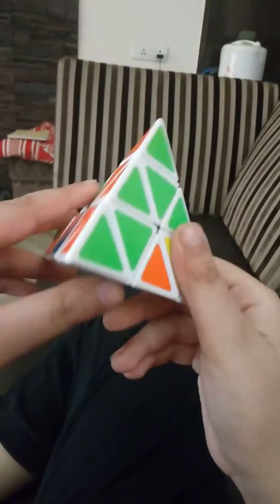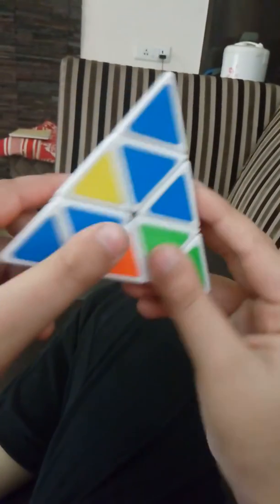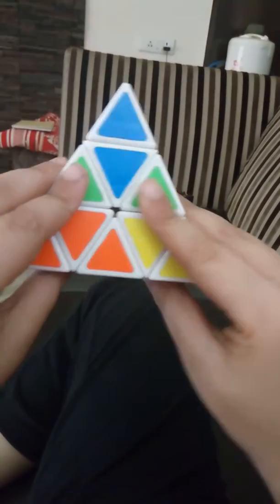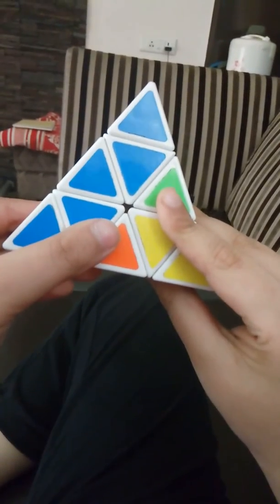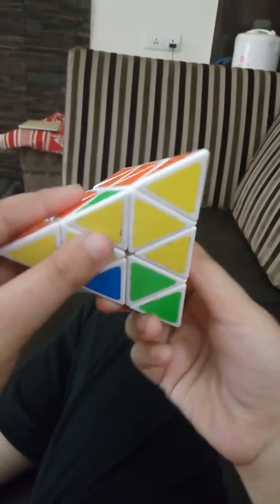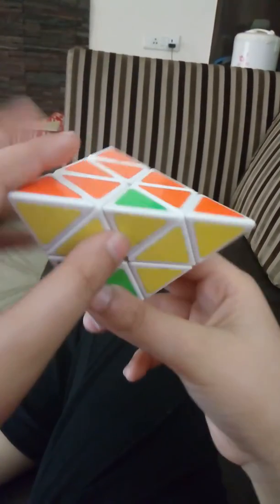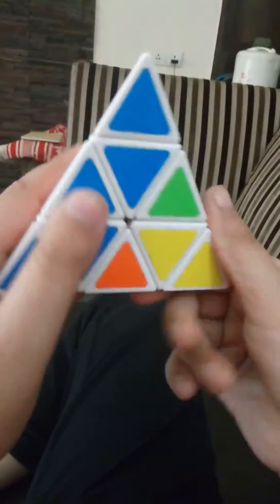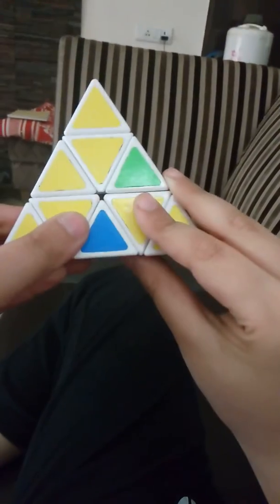Another piece we have to find orange. There's an orange blue. This is also at the right place. So we will push it down here, down and up. Now the last piece is left, and we have to find the orange and yellow. So it's right here. It's also at the right place. So we will push it down here, down and again up.